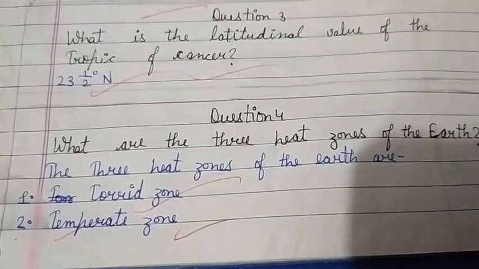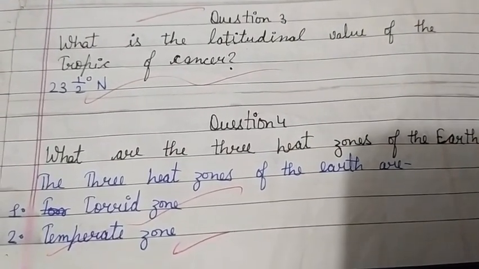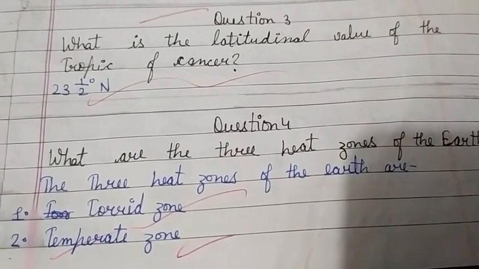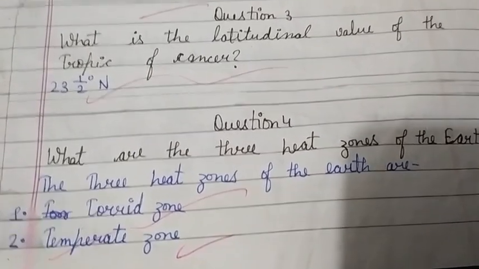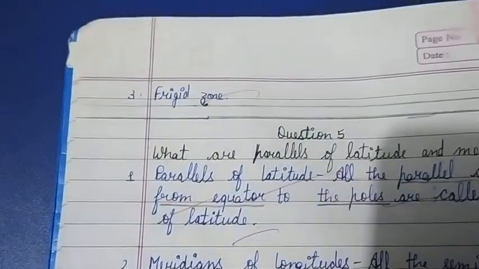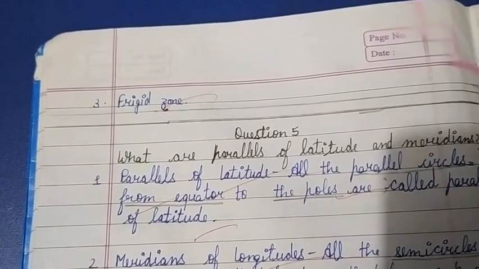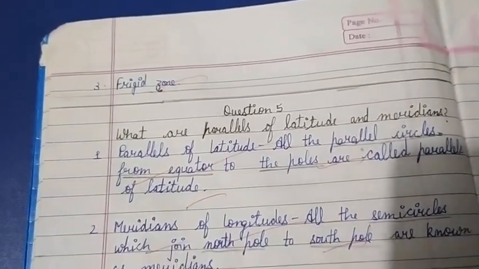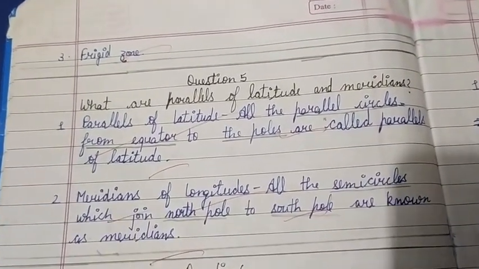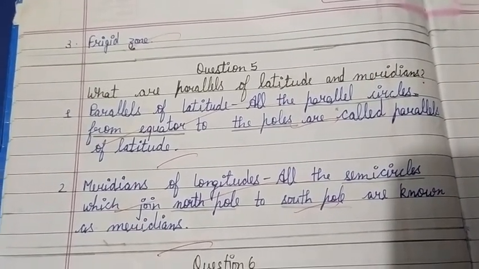Question number 4 is, what are the three heat zones of the earth? The three heat zones of the earth are: first is torrid zone, second is temperate zone, third is frigid zone.